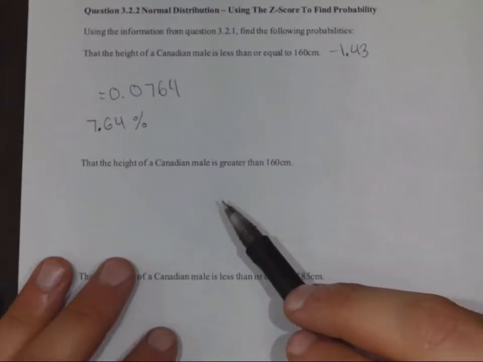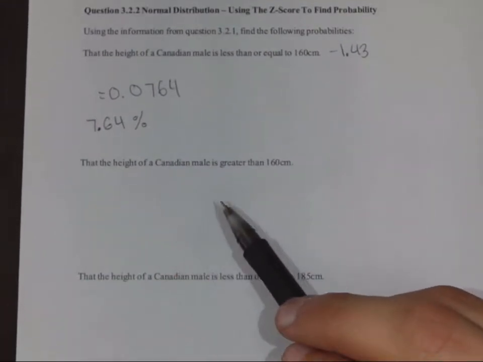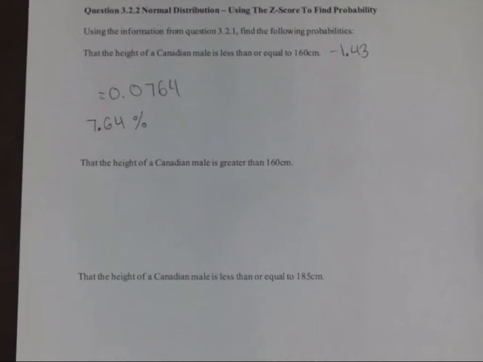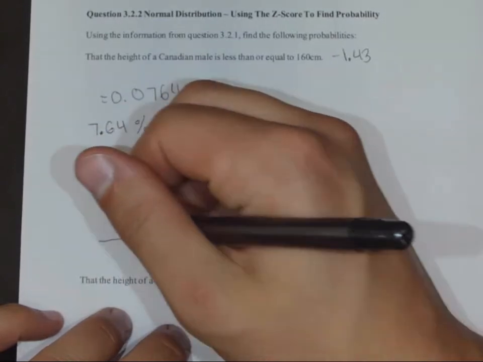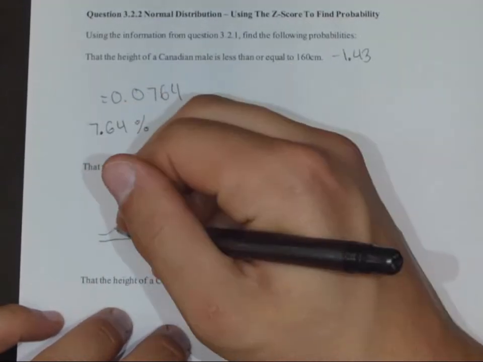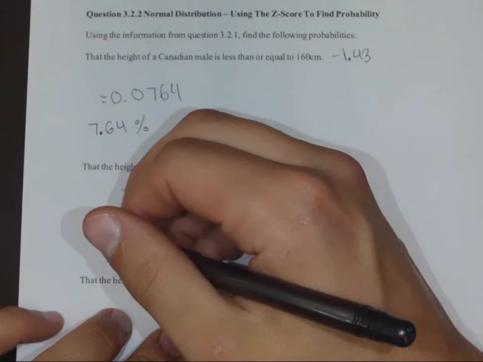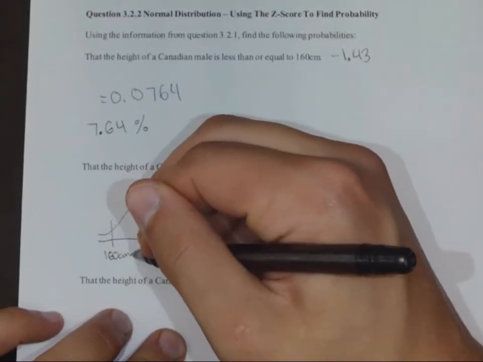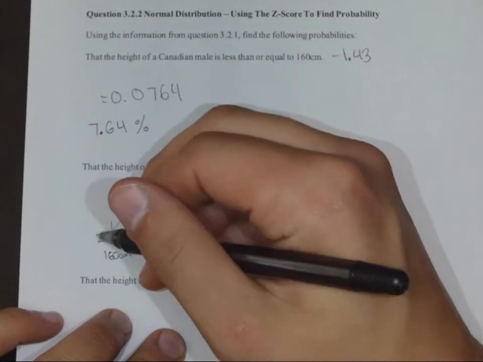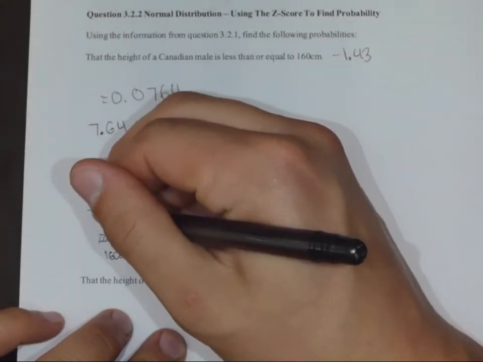So now we would like to know the height of a Canadian male that is greater than 160 centimeters. So as you recall, Z-tables go backwards. They are equal to or less. So for greater than, what we need to do, if we know that here is 7.64% at 160 centimeters, that this is 7.64% over here.